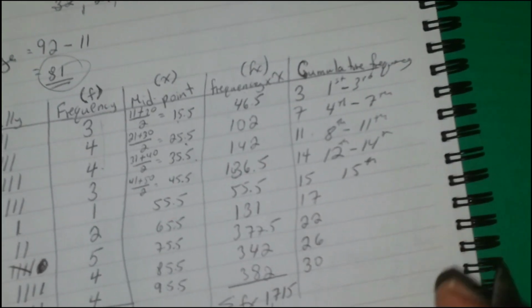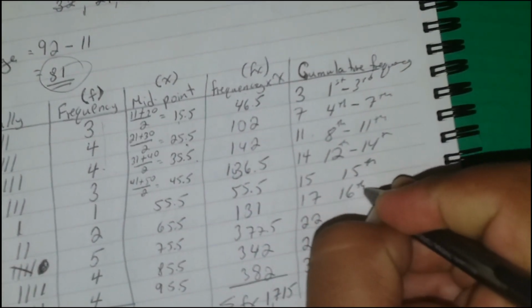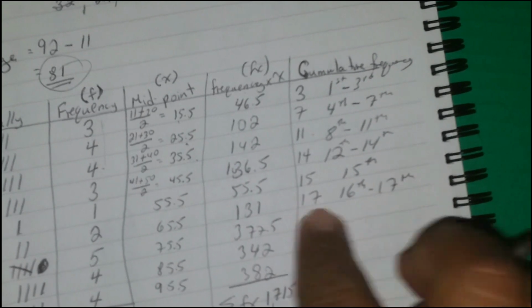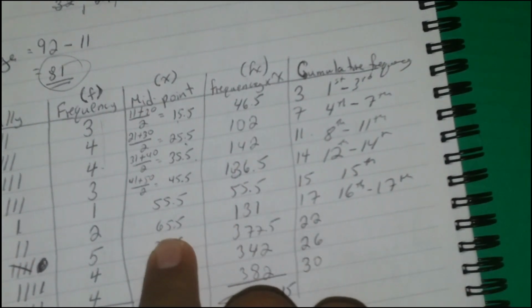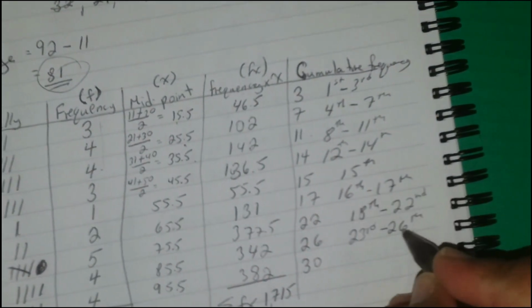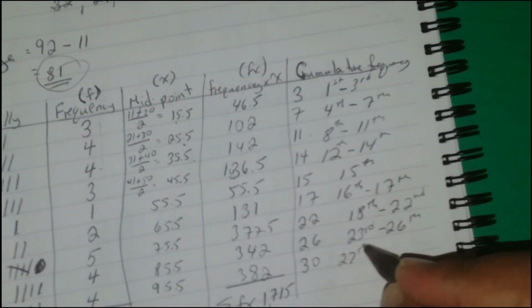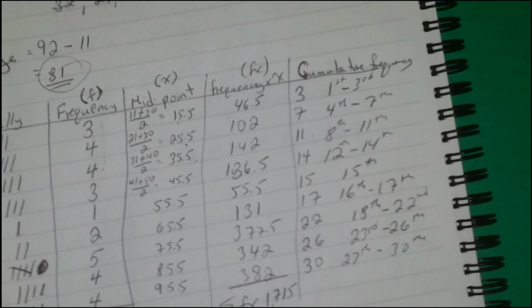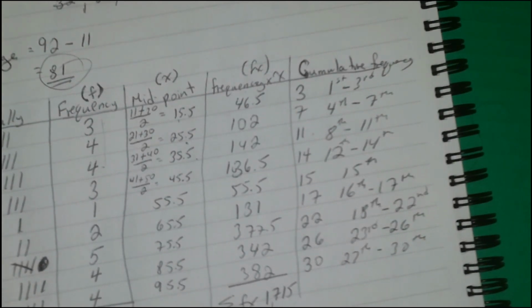The next one is going to be the 16th number to the 17th number. That is going to be 65.5. From the 17th, and then it is the 27th number, sorry, to the 30th number, they're going to be 95.5. So majority of it is similar to the first frequency table, which is the ungrouped one, but in this case it's a grouped frequency table, because what we need to do now is group them.